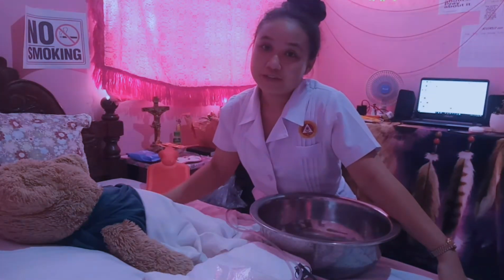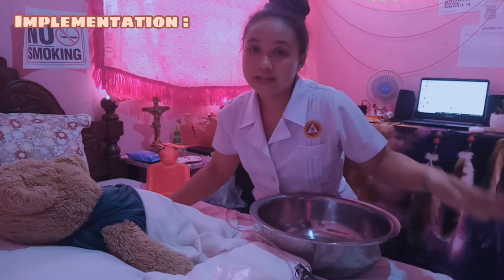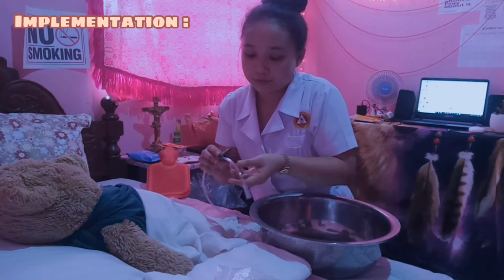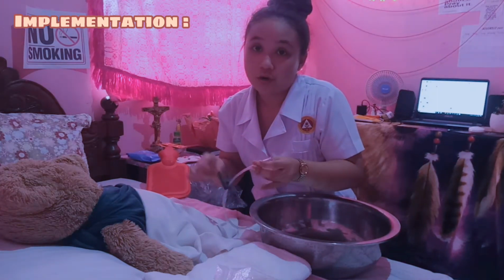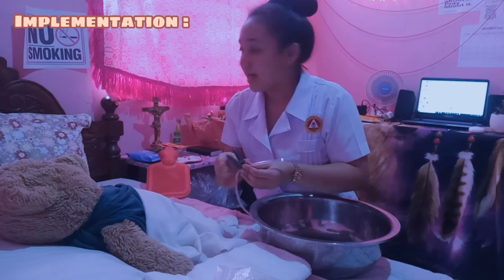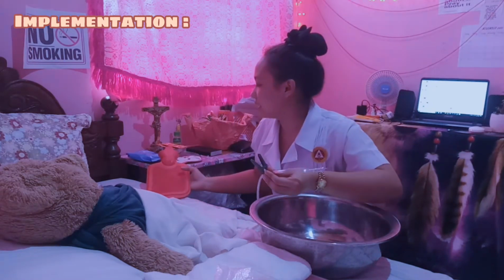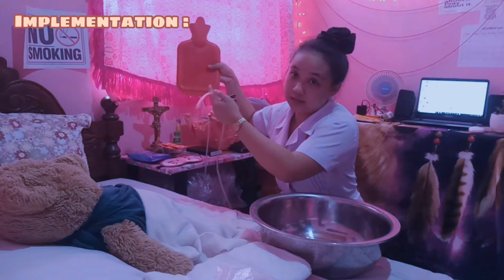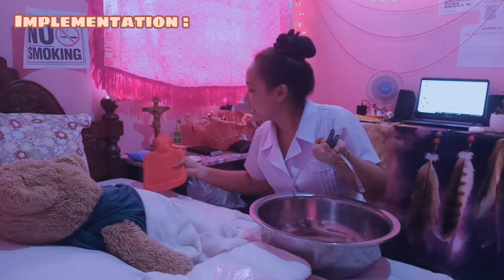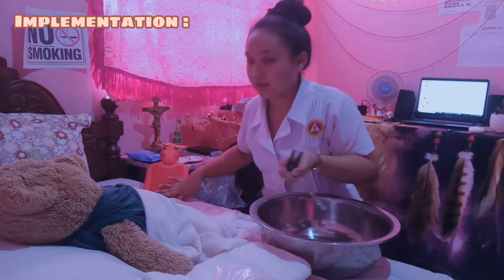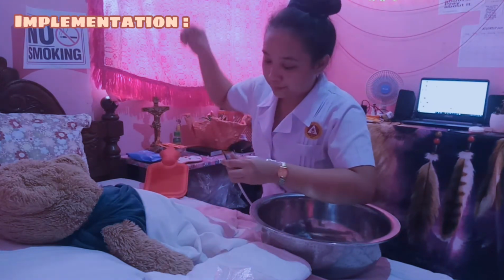And now let's proceed to our implementation. By doing that, we need to first prepare the lubricant, about 5 centimeters or 12 inches for the rectal tube. Let's say for instance that this one is up here, so let's just imagine that this one is located here, but as I don't have a stand, I'm going to put that there, but it should be up, okay?